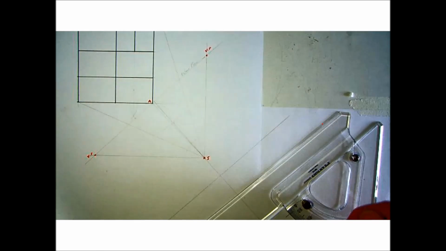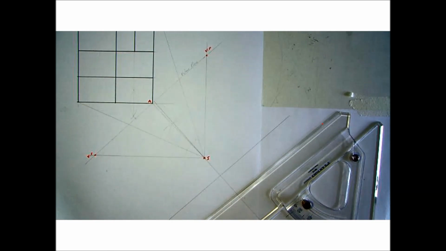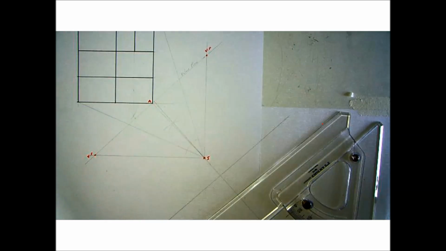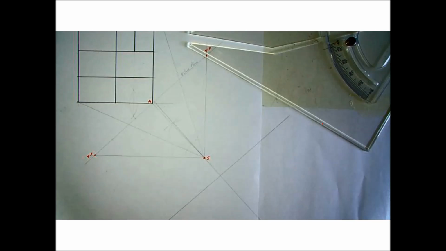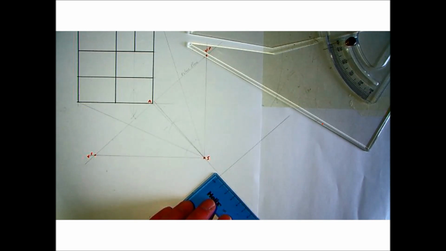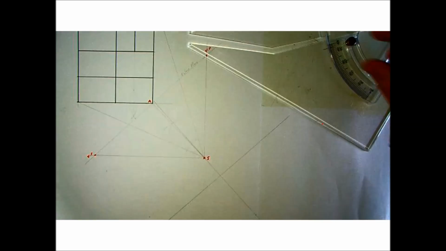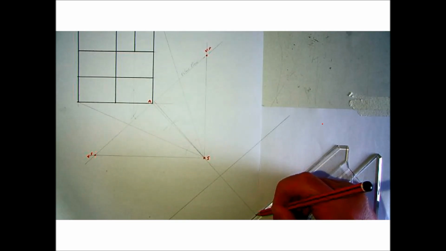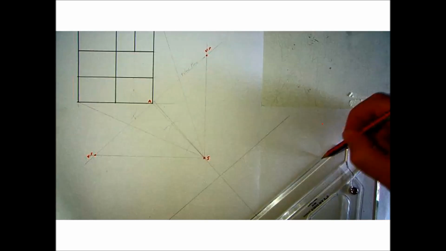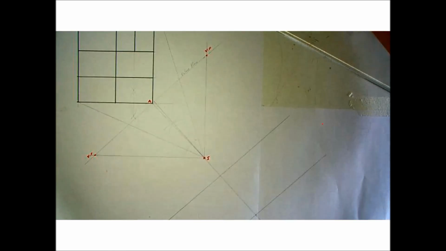The distance from the horizon line down to the ground line is given in the question. The horizon line is 3.25 meters above it, which is 65 mil. So measure down 65 mil, and this is our ground line. Okay, I'm just going to label those.